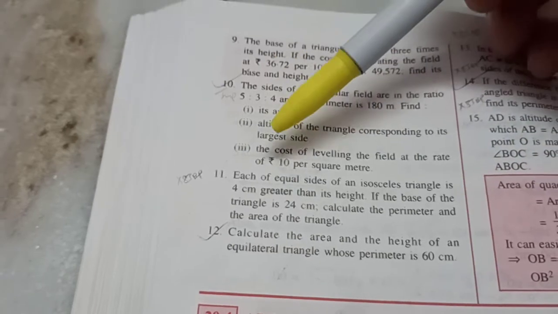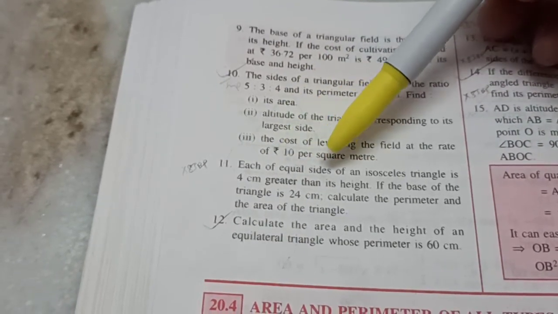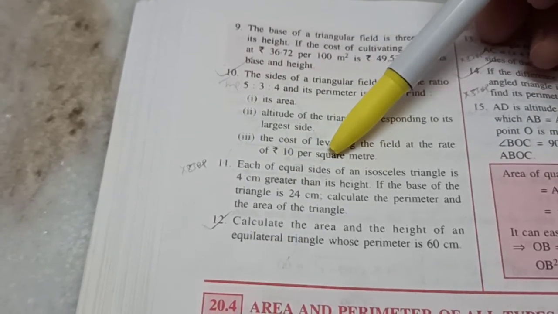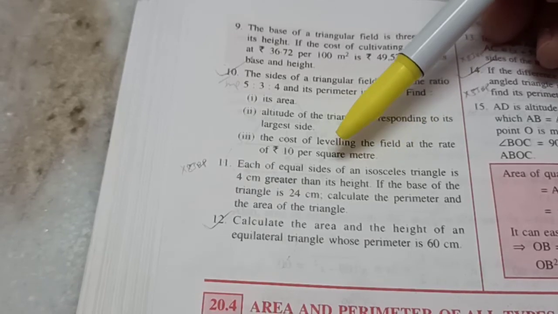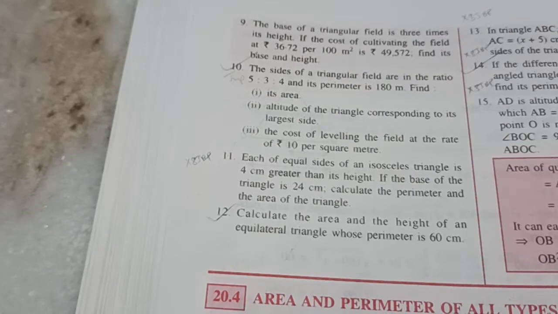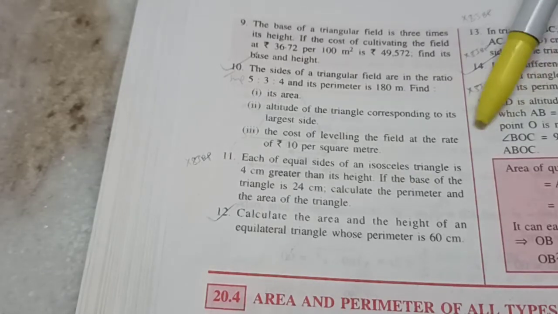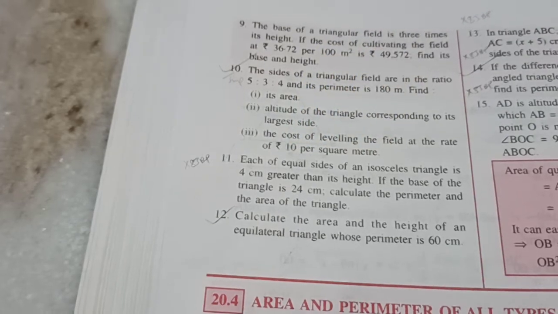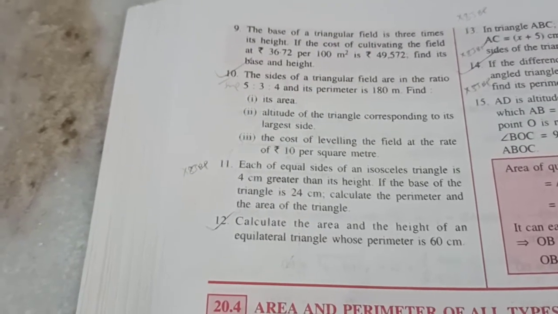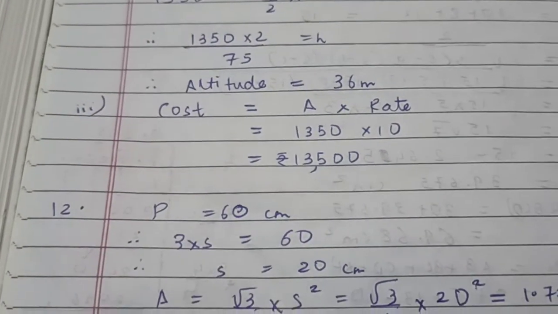If you look at the unit of the rate, it's rupees 10 per square meter. So whenever it's square meter or square centimeter or kilometer, it means that the area comes into play. If the perimeter or the length was involved, then the rate would have been rupees 10 per meter. There would be no square. So that's a big hint. So the cost is equal to area into rate, and we get the final answer.